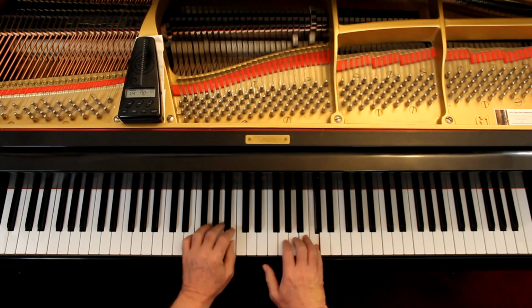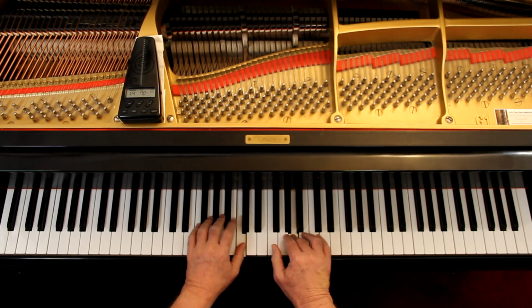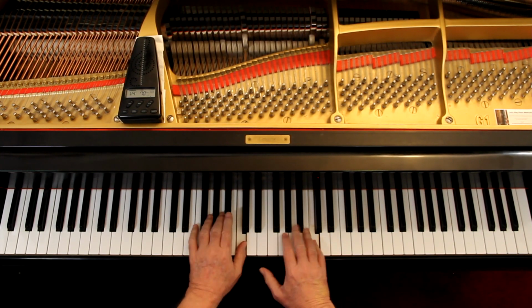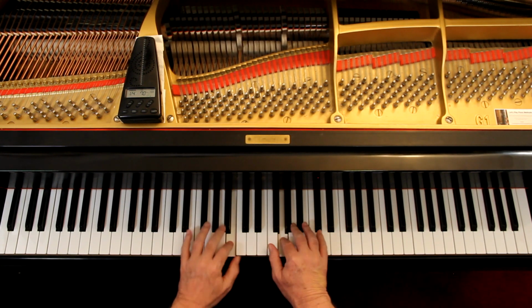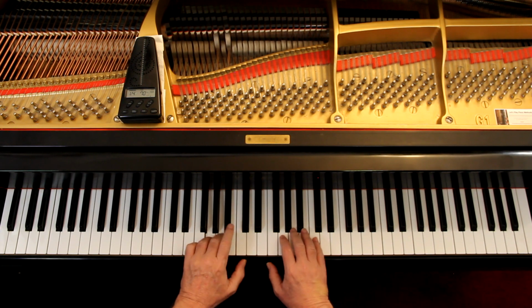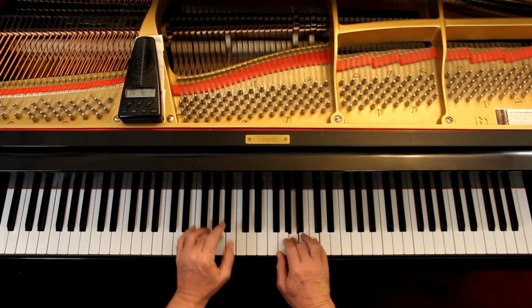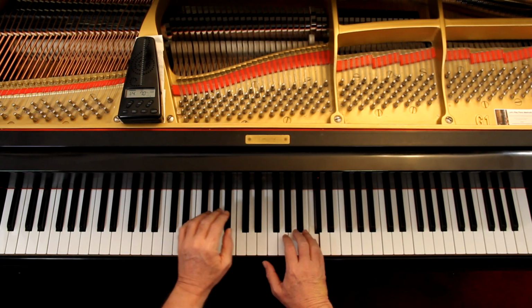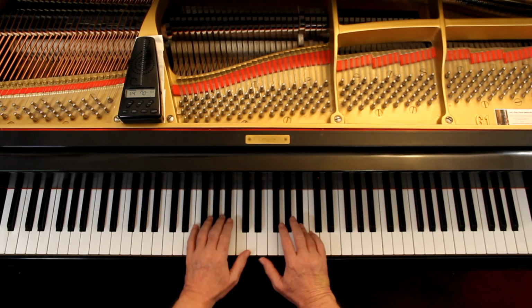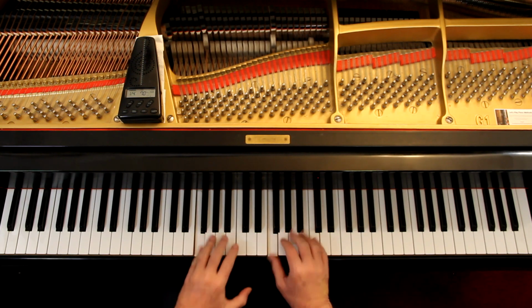It's just a nice steady beat. That's one way of doing it. You might take it a little faster or slower. Just make sure it's a steady beat throughout.